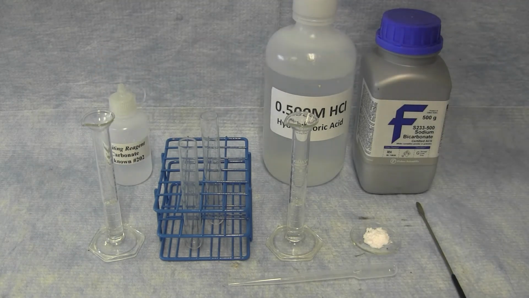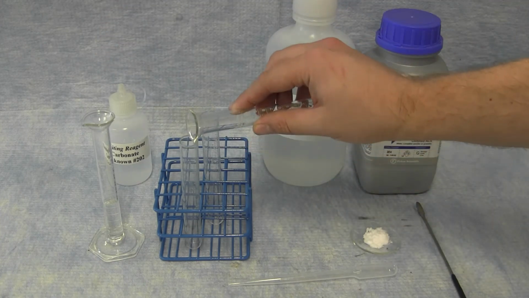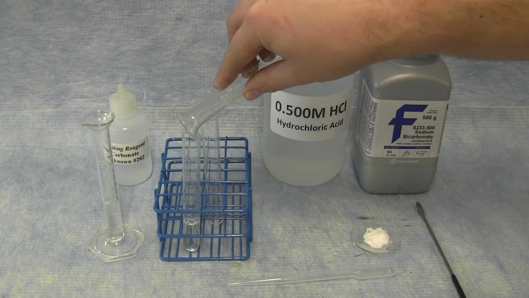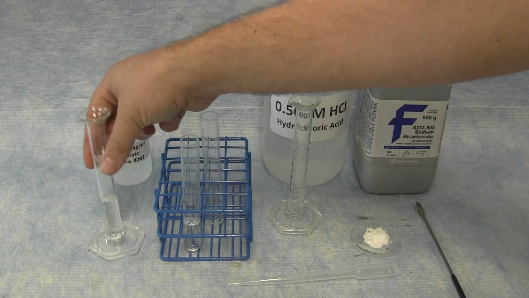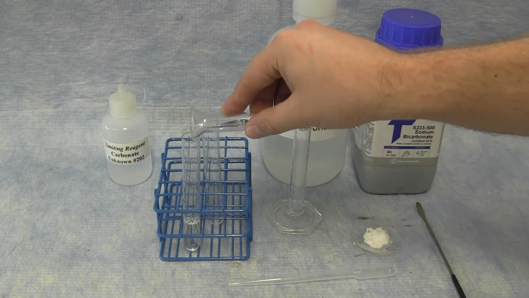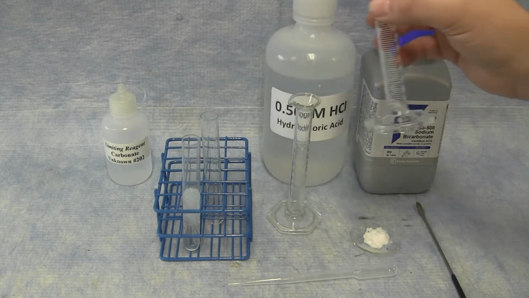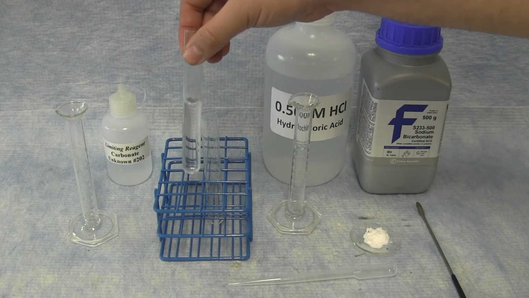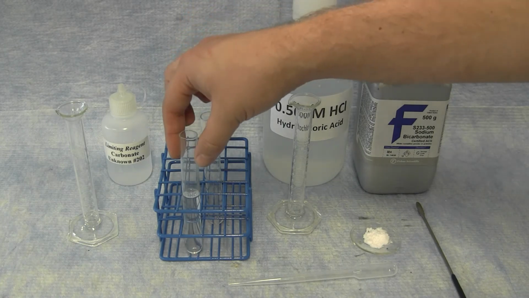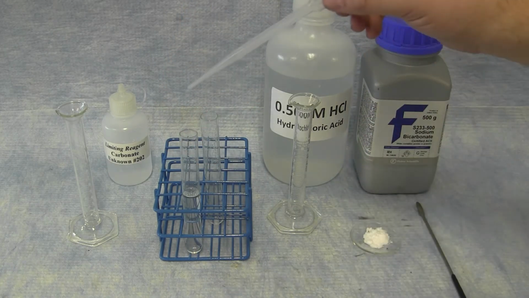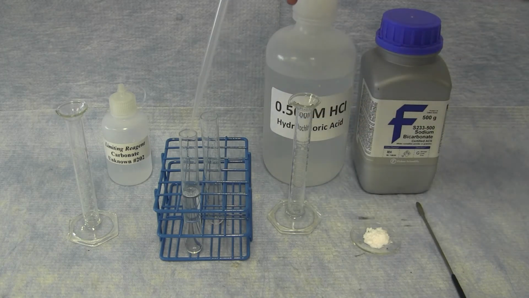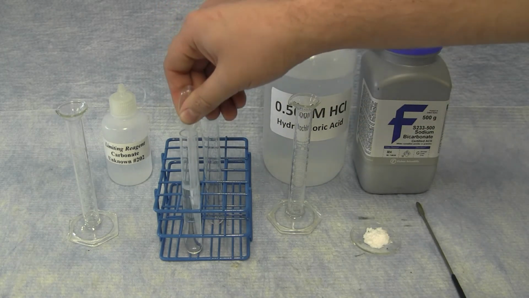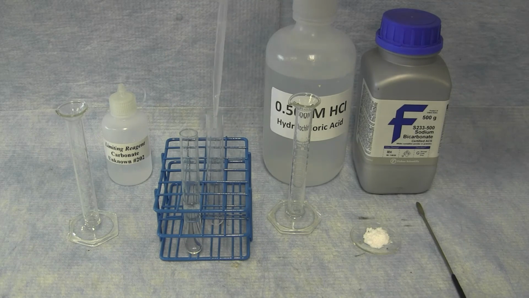You'll be taking 5 milliliters of each solution and combining them in a small test tube. You can see the slight fizz when the reaction occurs. You can then take a portion of your reaction mixture and place that in a second test tube.